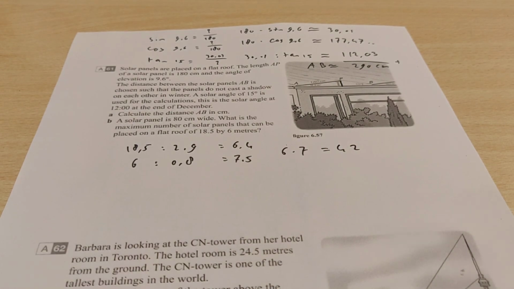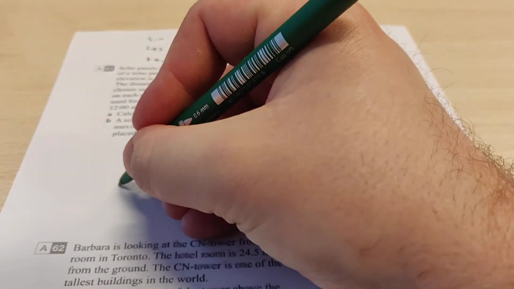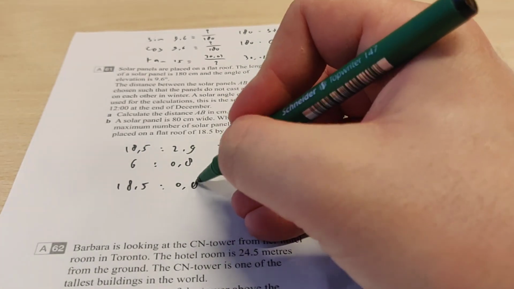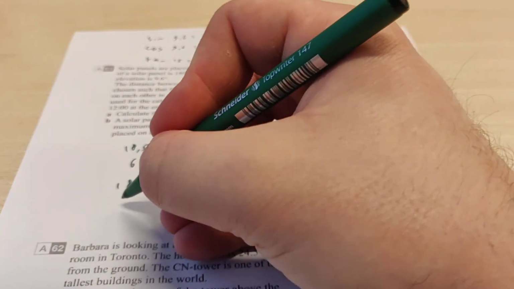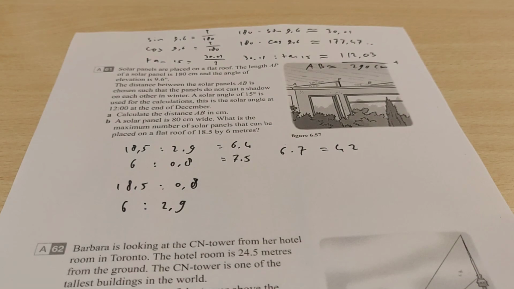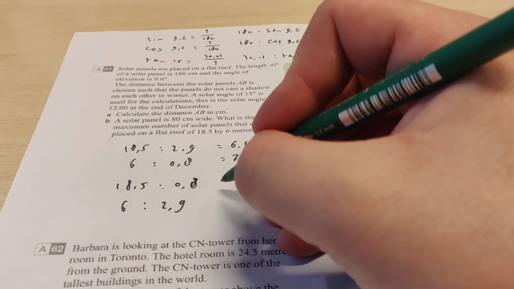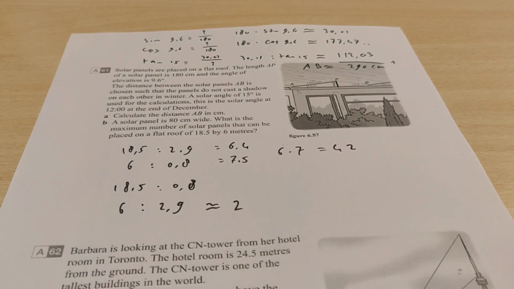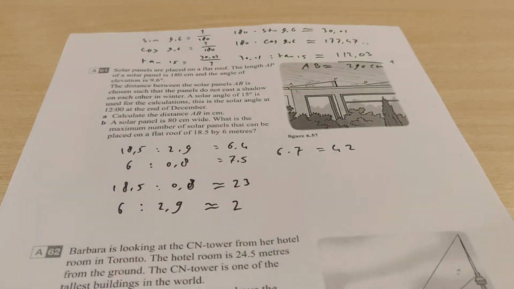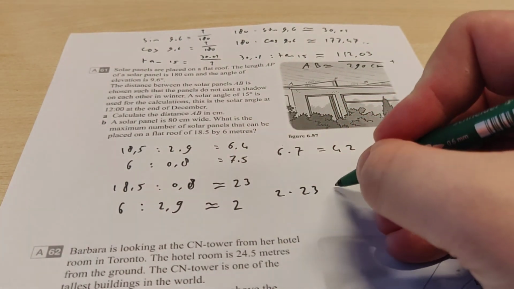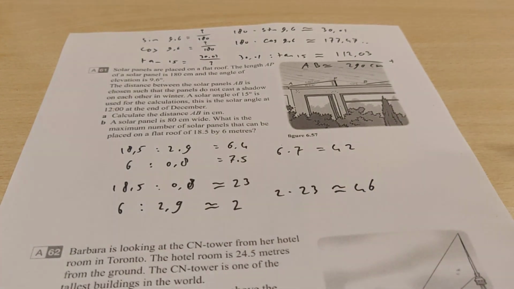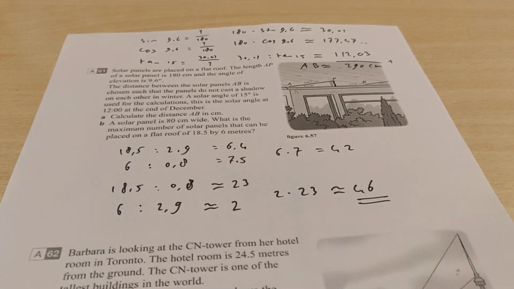We can also rotate it 90 degrees, which means that in the 18.5 meters we put the short side of the solar panel, the width, and here we put the bigger side, the 2.90. Here, rounded off, you get 2, so it's going to fit in there 2 times, and if you take a look at the other one, rounded off, it's going to fit in there 23 times. So 2 times 23 is 46. Yeah, so this would be better actually. So that's the answer then, 46.